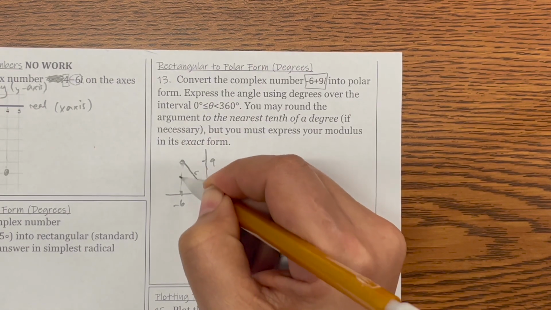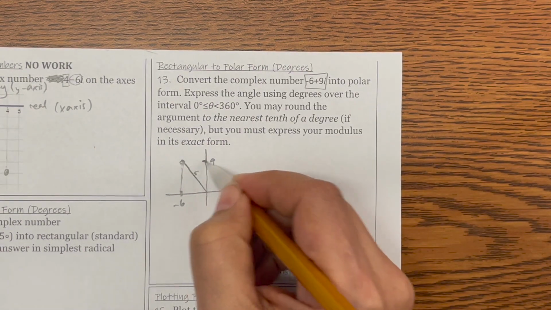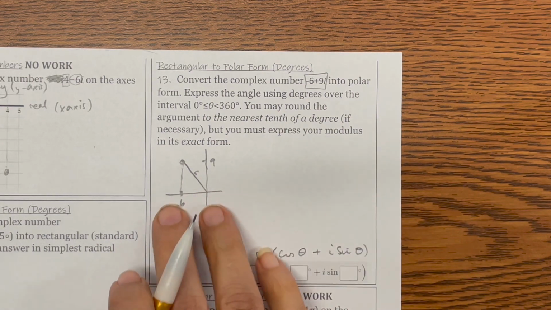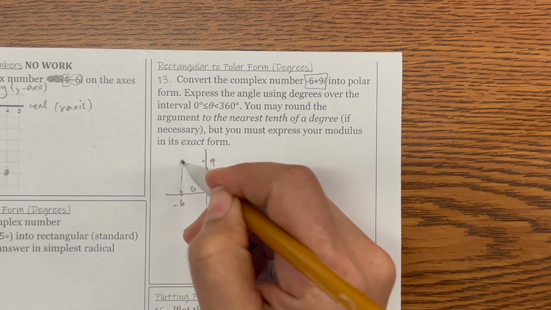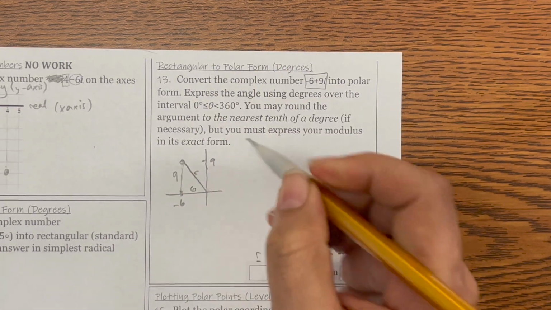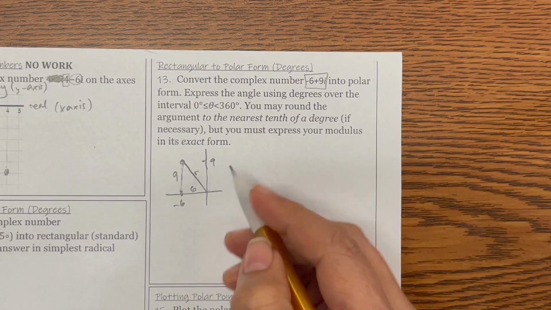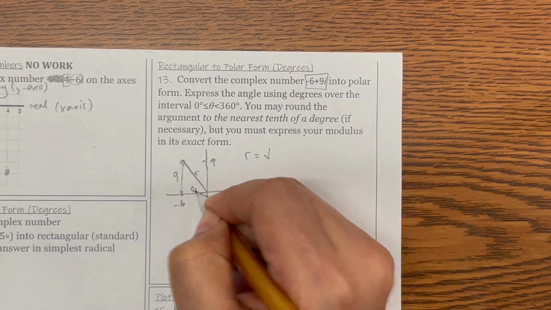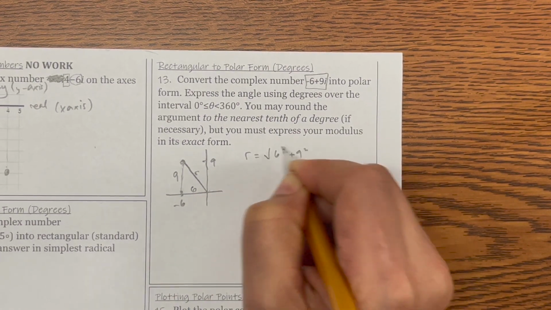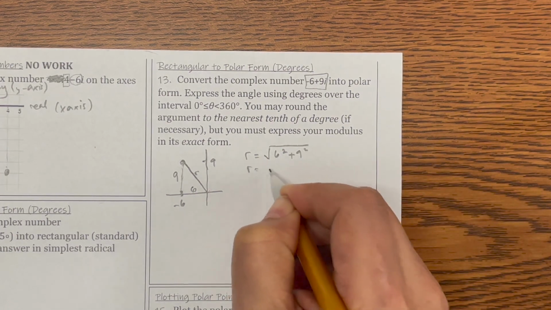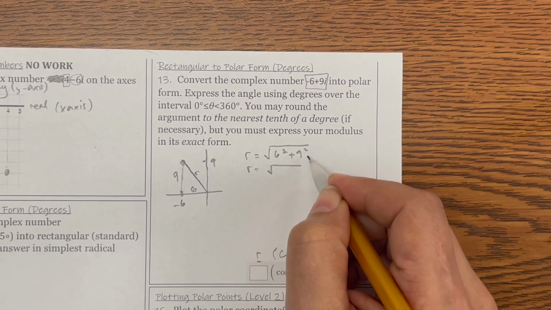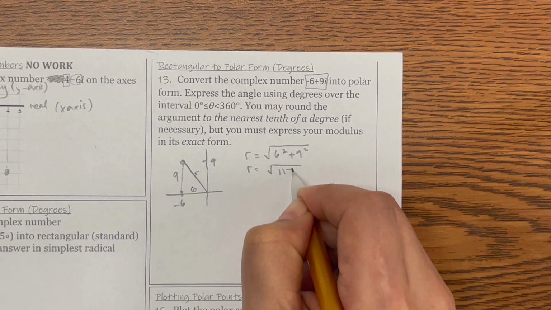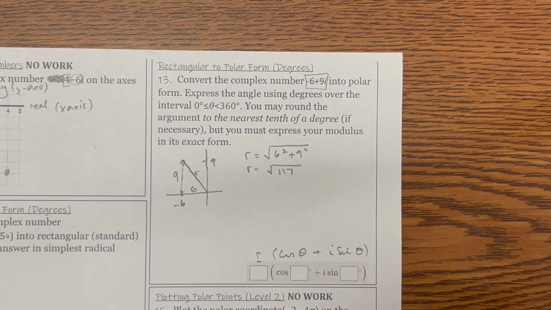All right, so we can do this one of two ways. Draw a triangle, it doesn't matter which way I draw it. What's the distance from here to here? This is going to be 6. The distance from here to here is going to be 9. So how do I find the rest? It's the square root of 6 squared plus 9 squared, which is the square root of 36 plus 81, which is the square root of 117. They don't want you to simplify it anymore, so that's that.